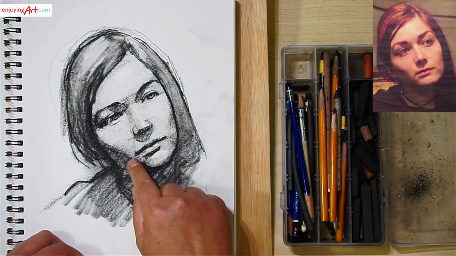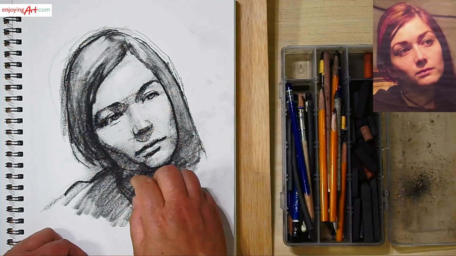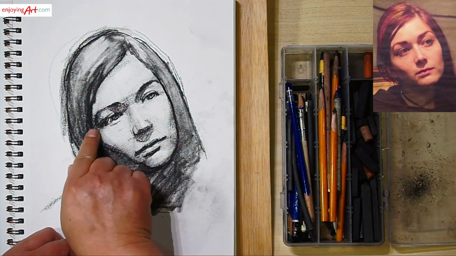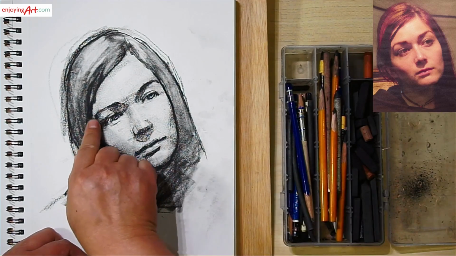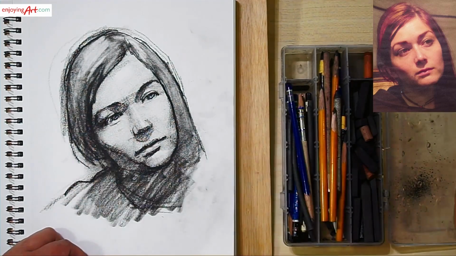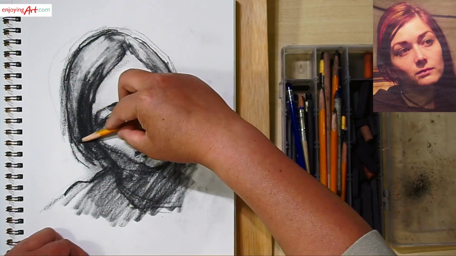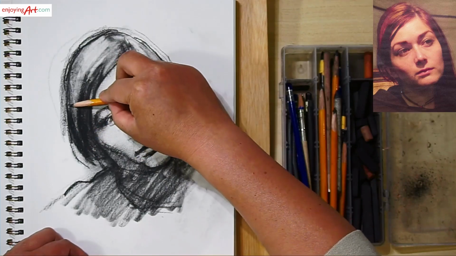Right, so this is the beginning of the drawing, and you can keep going to do the adjustment. Over here should be a little bit darker, so you can use the blender, or like me, using my fingers. Now over here we can also make it a little darker for the hair, like this.